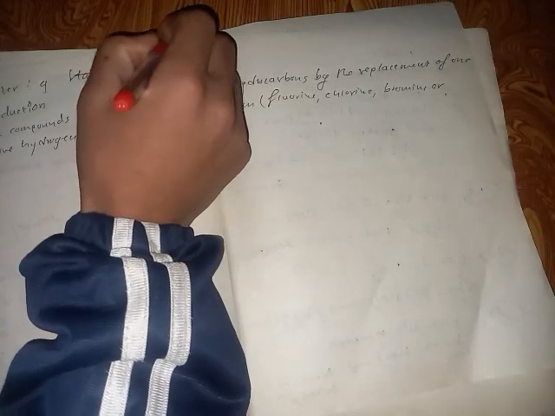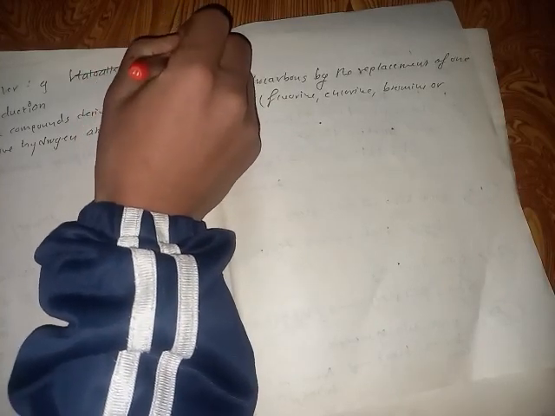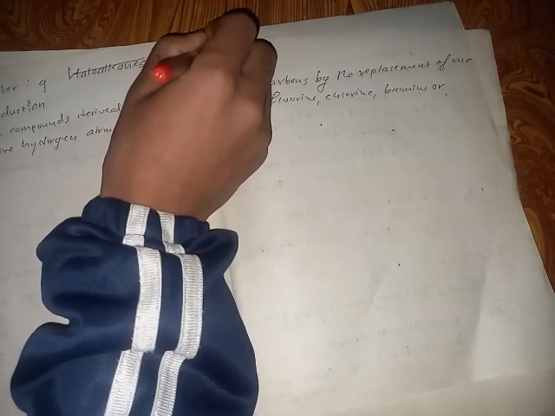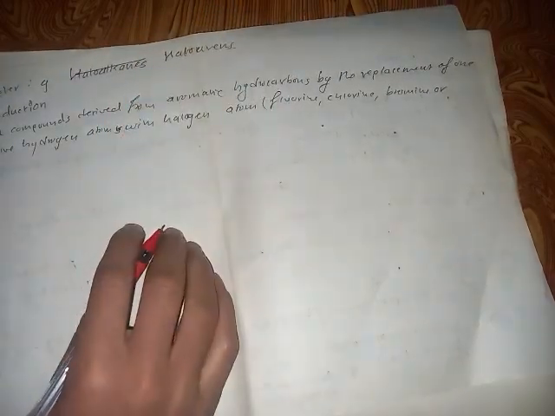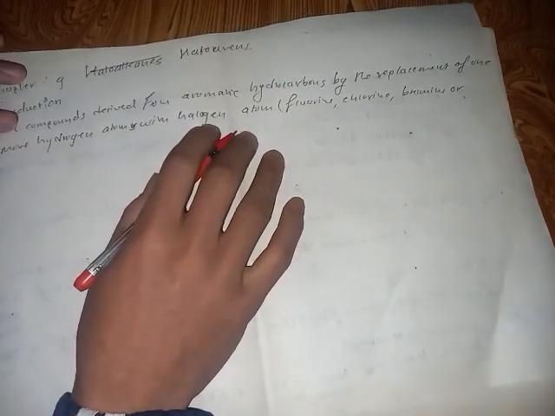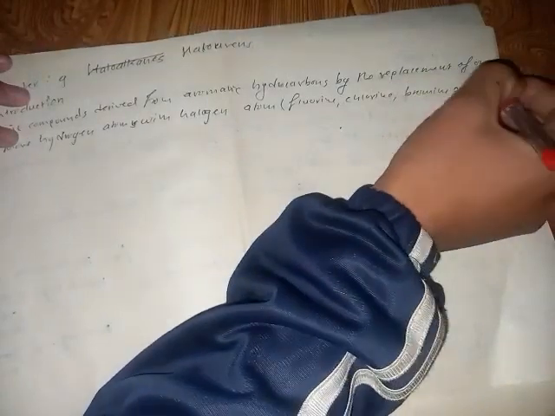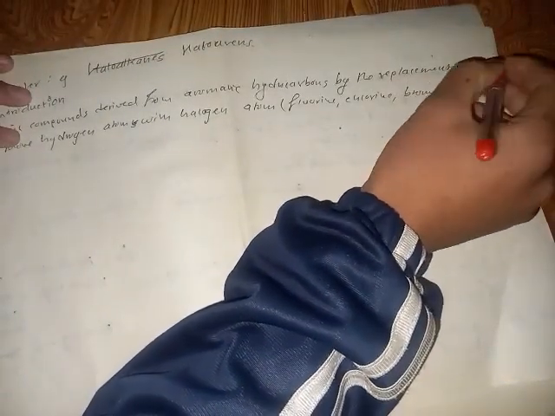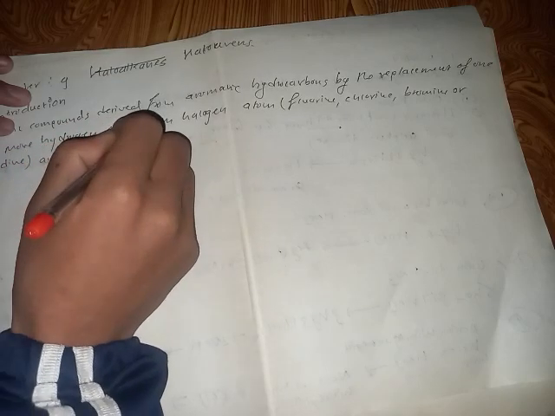The name of the topic is haloarenes. The name of the chapter is haloarene, and I'm going to discuss haloarenes with chlorine, fluorine, bromine, iodine. That is called haloarenes, and it is represented in this compound.